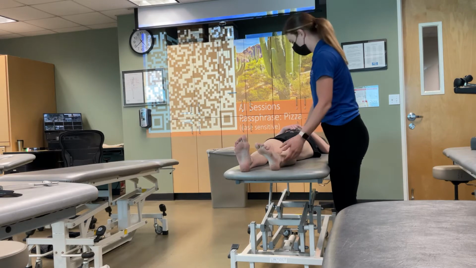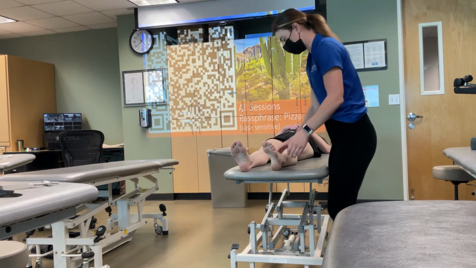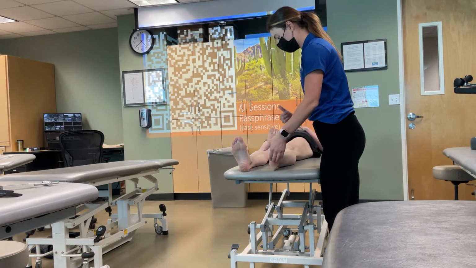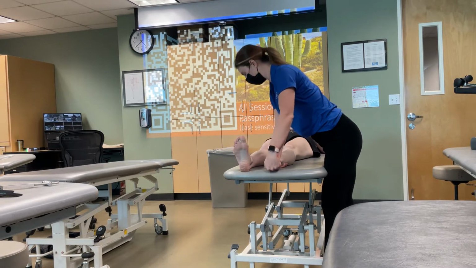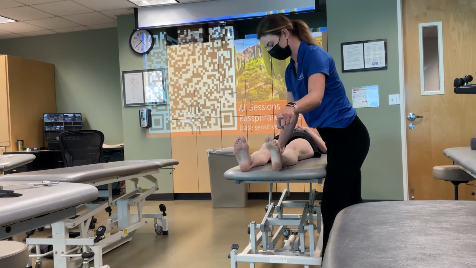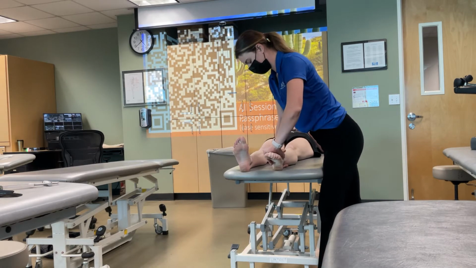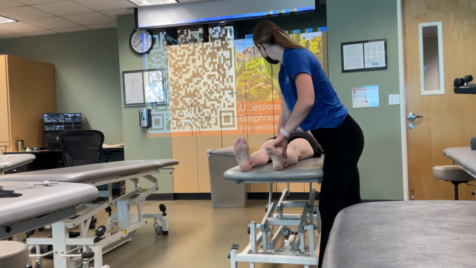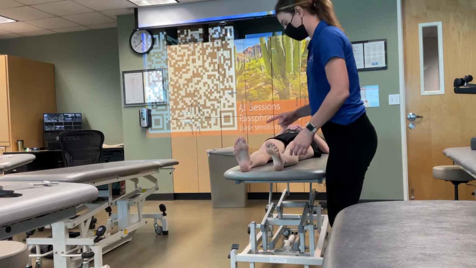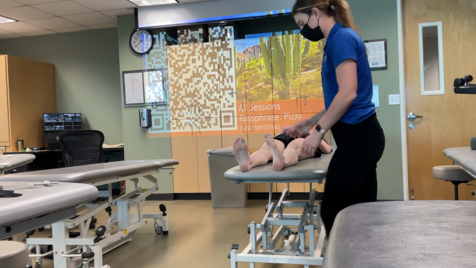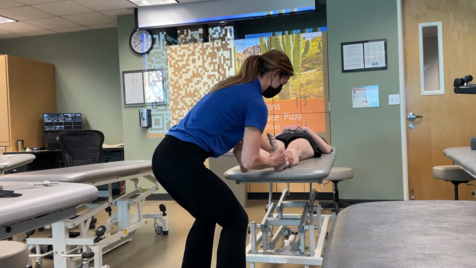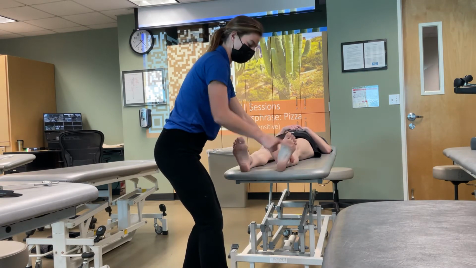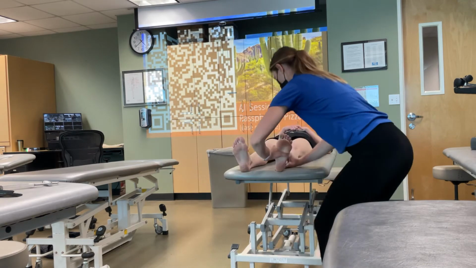Any pain there? I'm going to have you bring your toes towards your face. Awesome. Any pain there? Nope. Any pain with that? Nope. Good. I'll have you pull your toes away. Any pain there? Nope. Any pain with that? Good. Now I'll have you bring the bottom of your foot towards that wall. Any pain there? Nope. Perfect. And to the side. Any pain with that? Nope. Good. Now bring the bottom of your foot that way. Any pain? Nope. Good.